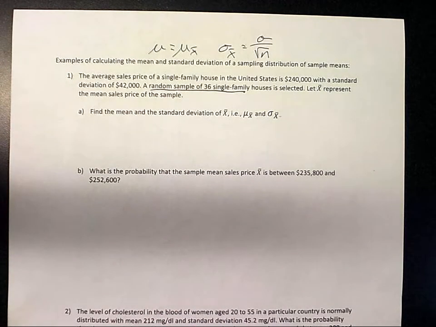Especially for this class, the way the past common finals have always been worded is if you see some kind of random sample number in here, then chances are you're going to be dealing with a sampling distribution. But let's give a better way of identifying how we approach these problems. Let's think about this. If we look at this, we have some mean and we have some standard deviation.